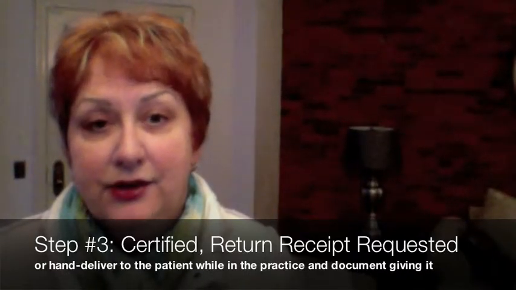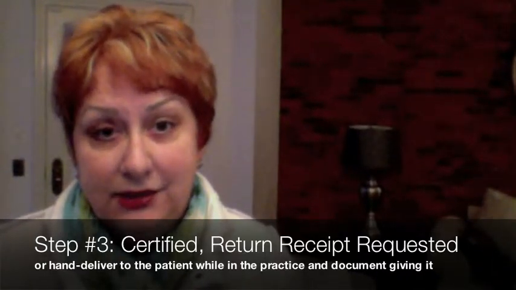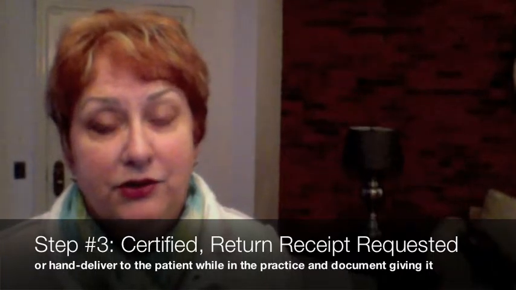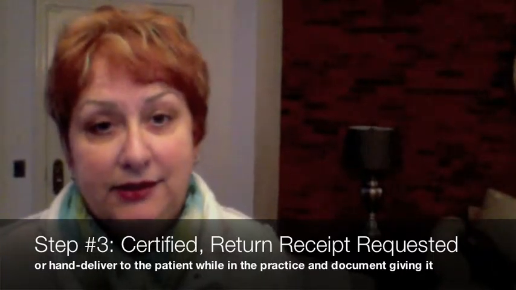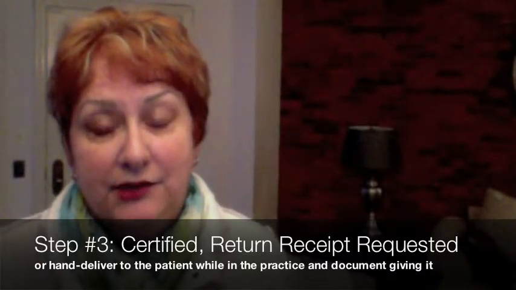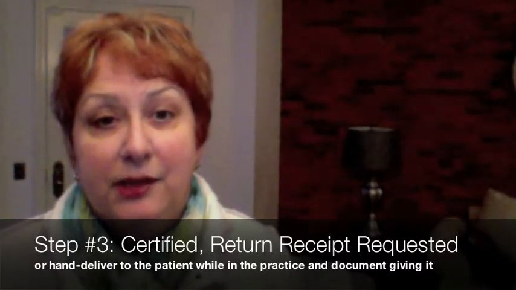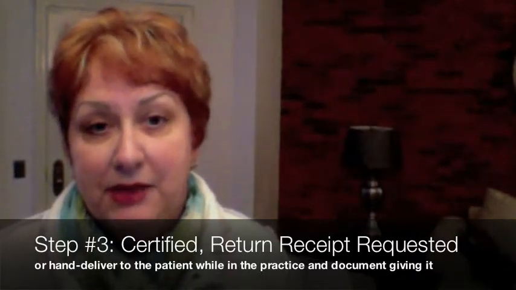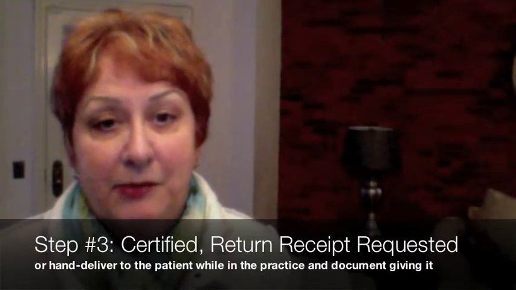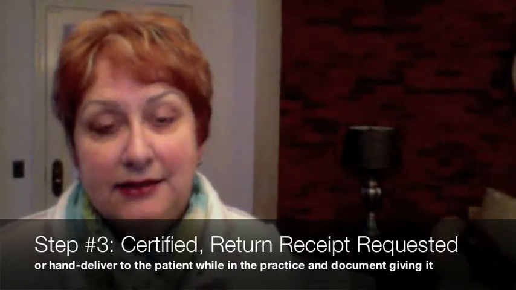You write the letter, and you're either going to hand it to the patient in person or you're going to send it certified, return receipt requested, so that you do know that the patient has received it. Now, there's certainly a possibility that they won't sign for the letter. They may guess what's coming. They may just not pick it up. And in that case, you would have to deliver it to them in person.